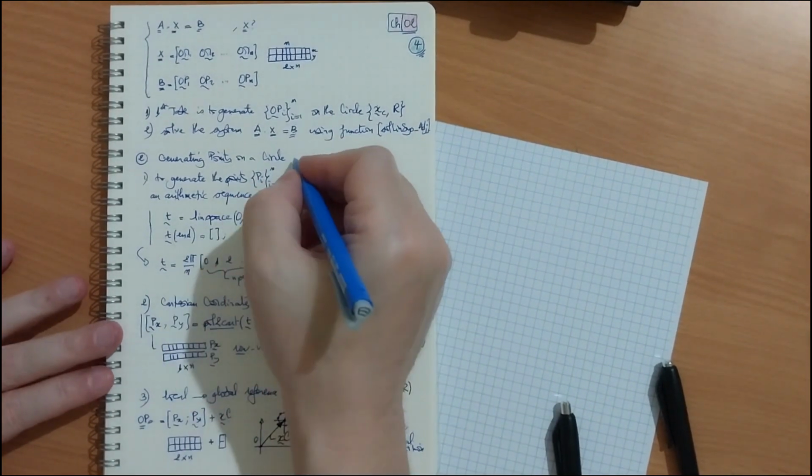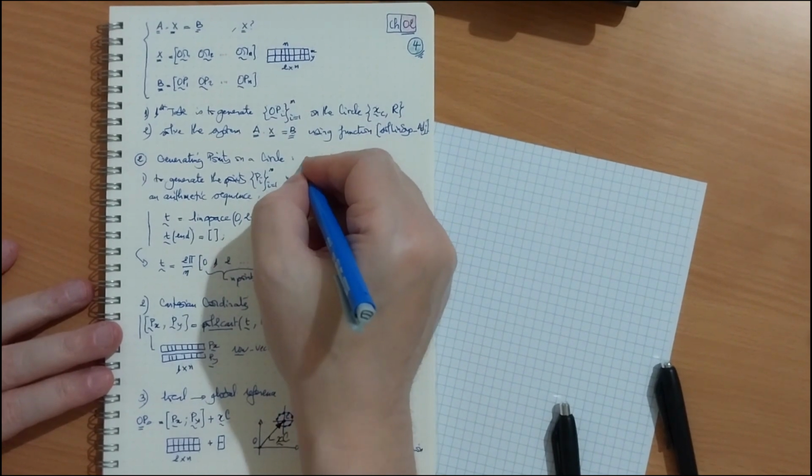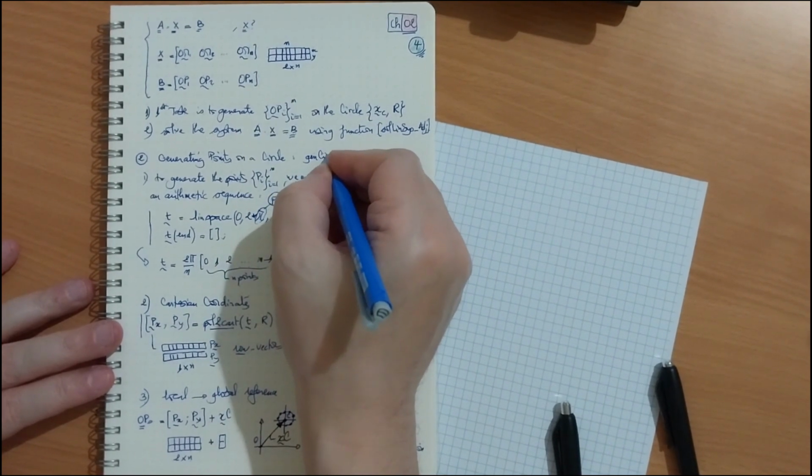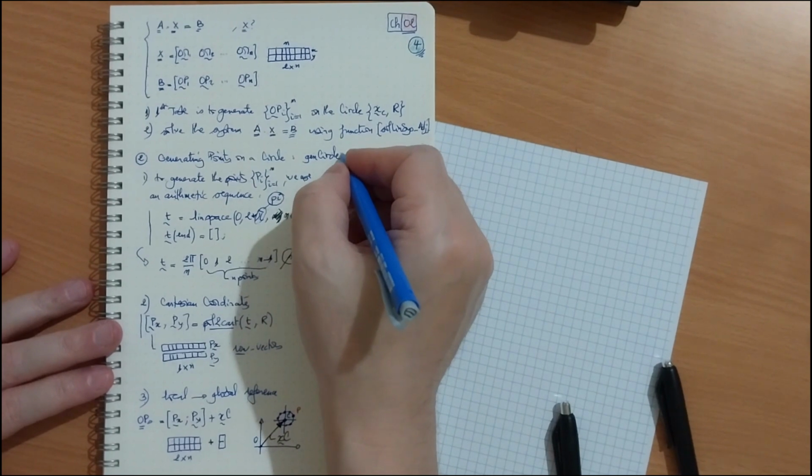Before we see that on the computer, let's give the function a name. We have called it genCirclePoints. Circle points.